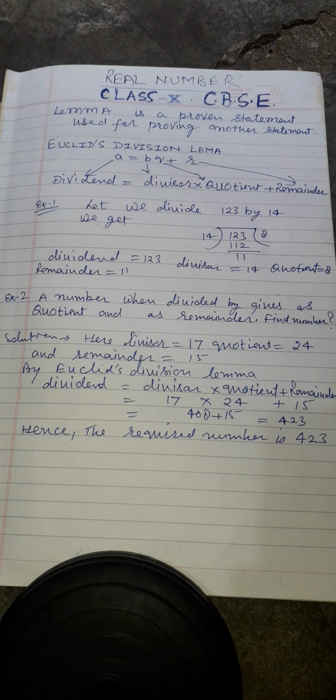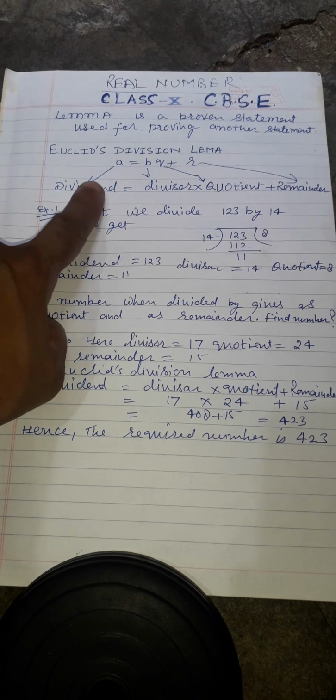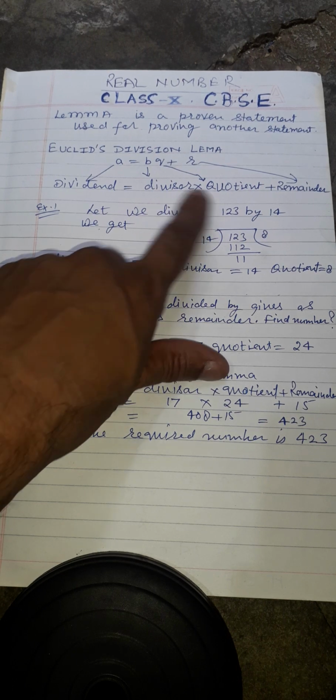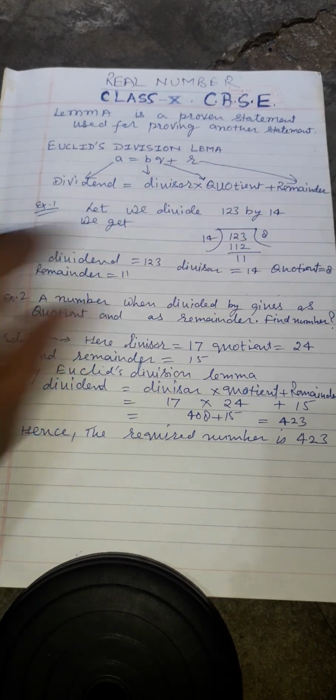Lemma is a proven statement used for proving another statement. Here Euclid division lemma is a equals bq plus r. a is dividend, b is divisor, q is quotient, r is remainder.